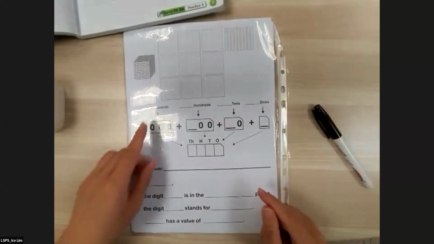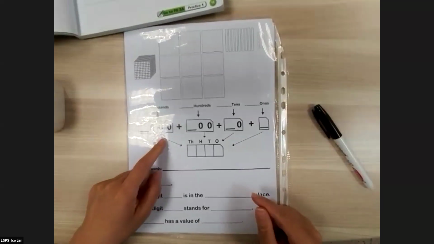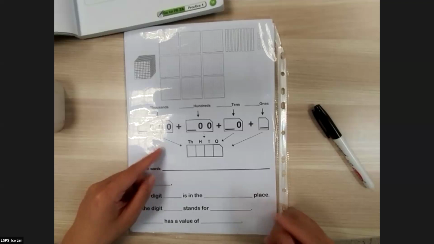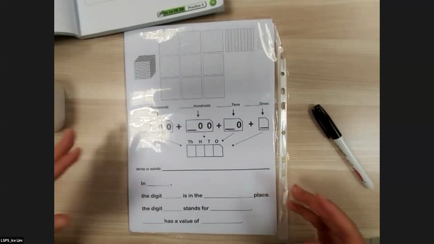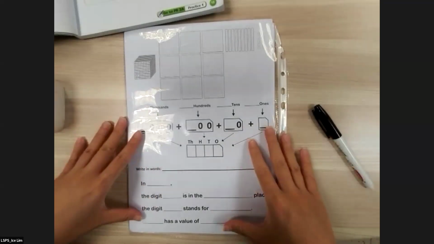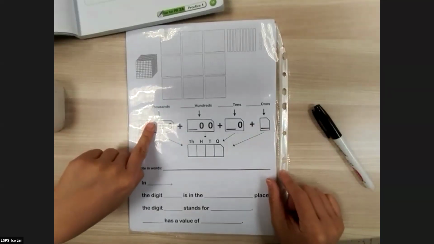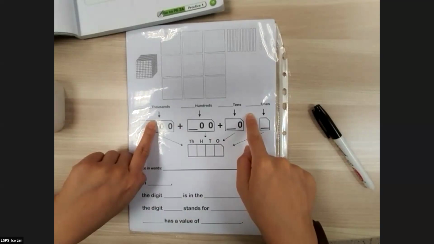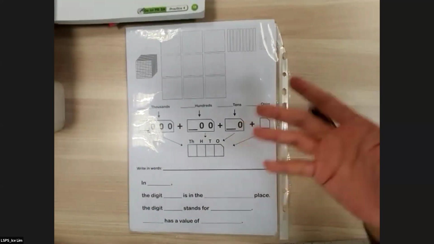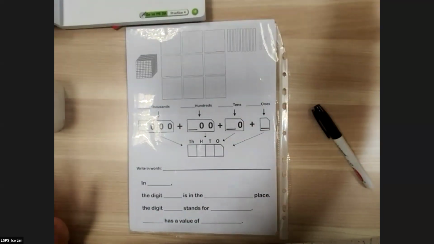blocks. Okay, as you can see here, I've included for the thousands place because at primary 2 you'll learn numbers all the way to 1,000, and there's no limitations for you to go beyond 1,000 to be familiar with the other places. In other words, you could use this for primary 3 level as well.